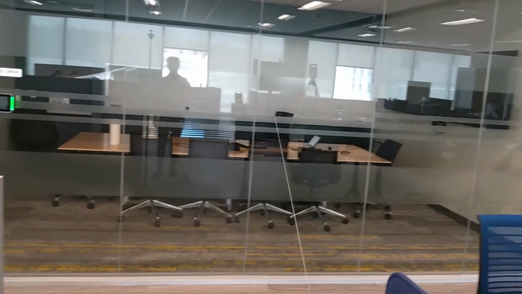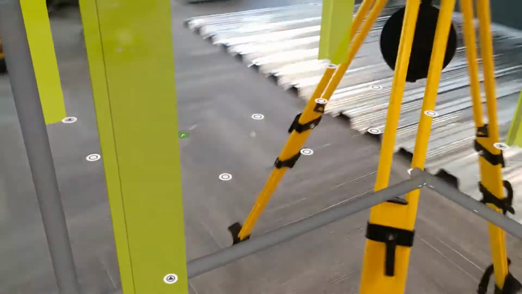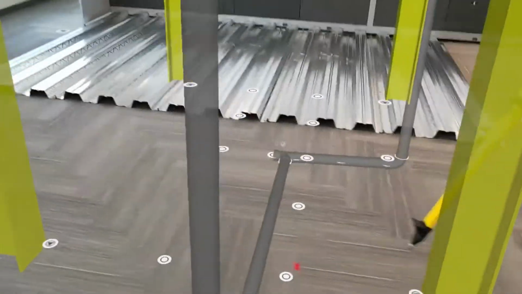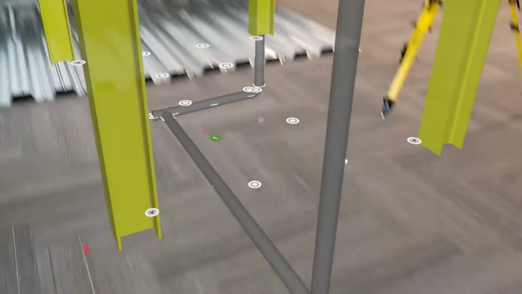Now, my model is perfectly aligned and my total station is set up accurately. I can look around my job site and see exactly how the model lines up. If the model hasn't lined up properly the way that I expected it to, or there was a problem, we can continue into the secondary alignment phase, which we'll carry on in another video.